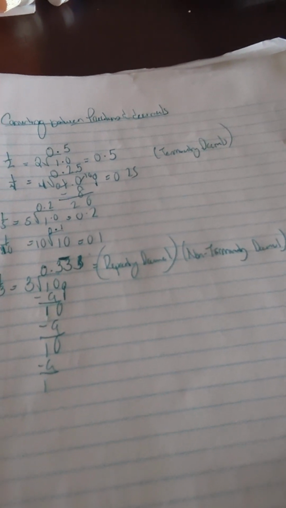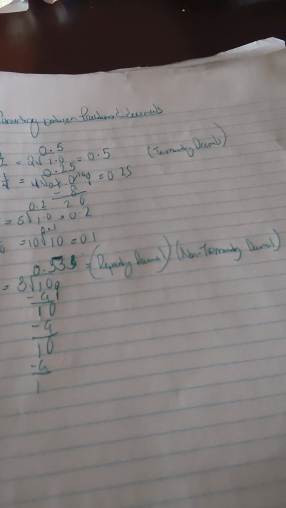Or non-terminating. It is repeating and it is non-terminating. Let's be specific with what we're saying, because a terminating decimal, remember, is a decimal that ends. A terminating decimal is a decimal that eventually stops. 1/3 is an example of a repeating decimal because we keep getting 3 forever.